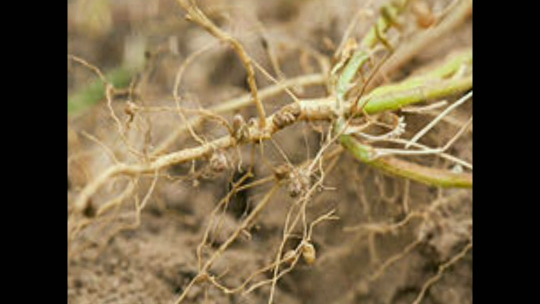So, this is about the heterotrophic mode of nutrition in plants. So, here completes your first chapter, nutrition in plants.